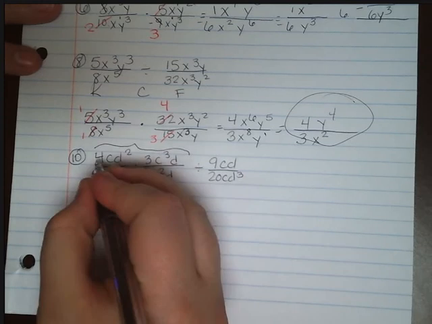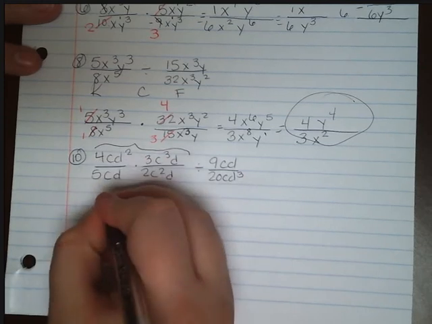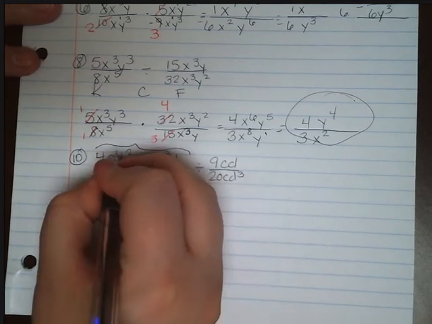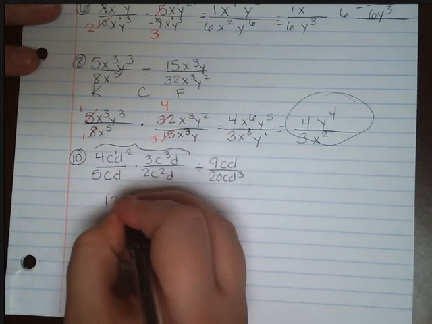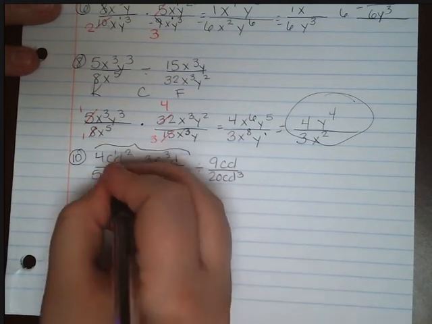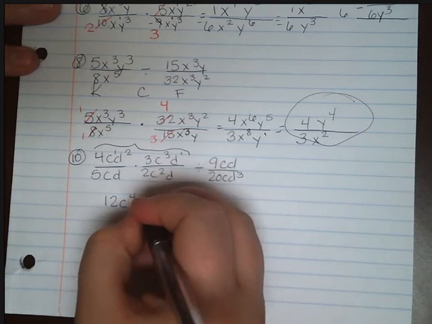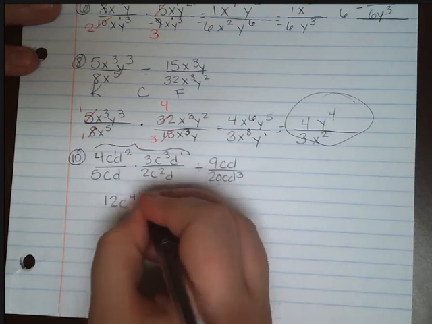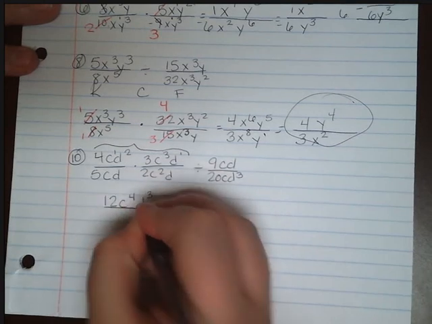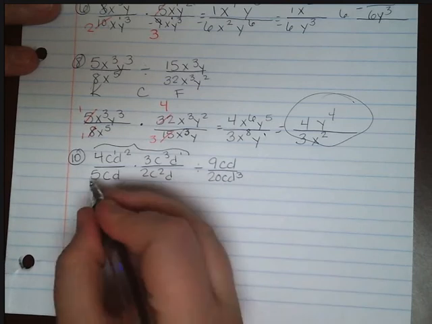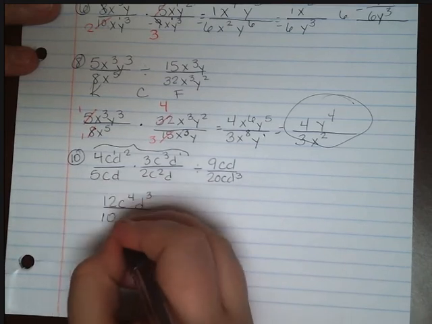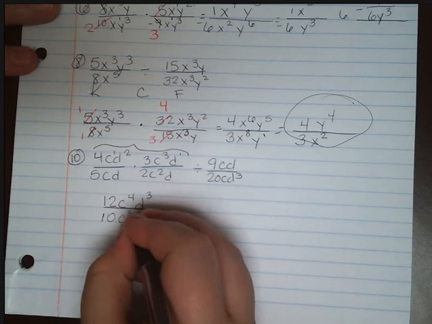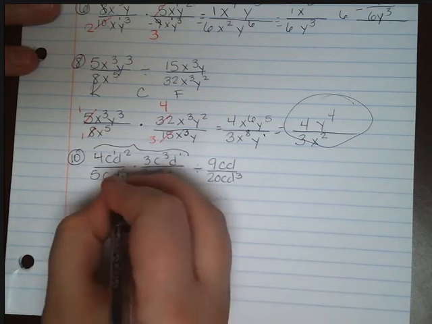So 4 times 3 is 12. C to the first times c to the third is c to the fourth. D squared times d to the first is d to the third. Divided by 5 times 2 is 10, c to the third d squared, because all of these are understood exponents of 1.